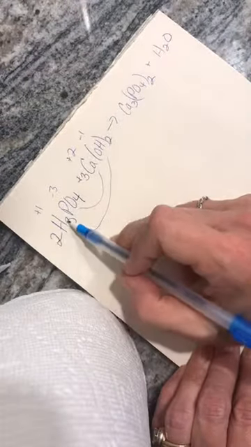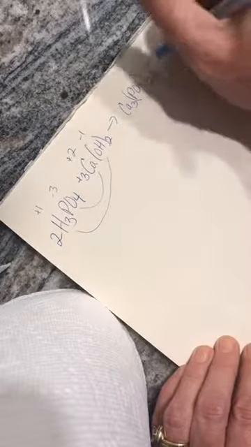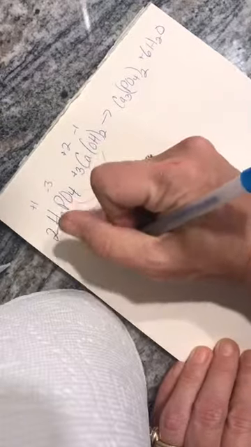Count up your H's. 2 and 3 is 6. 3 and 2 is 6. So I have 12 H's, so this has to be a 6 here to balance it out. Come up with another problem.